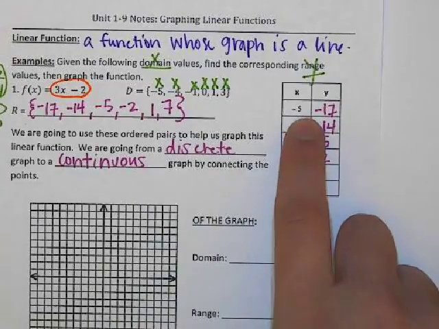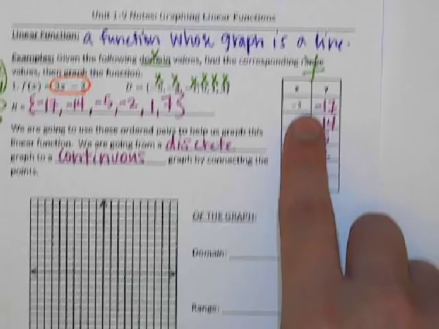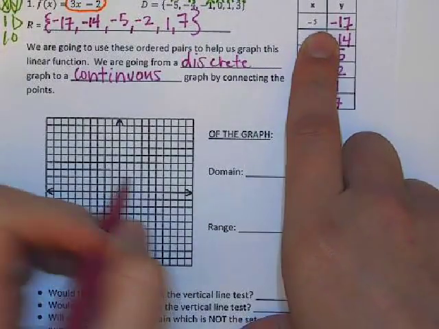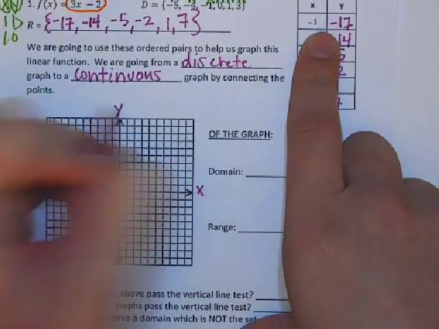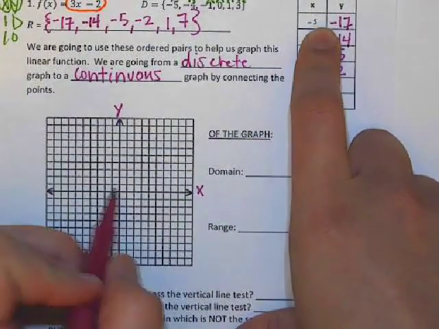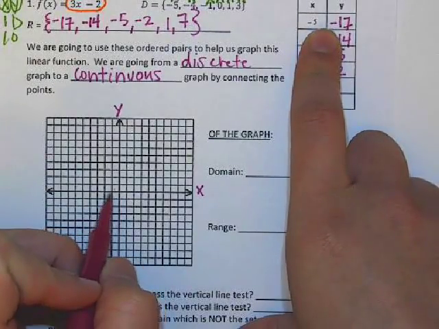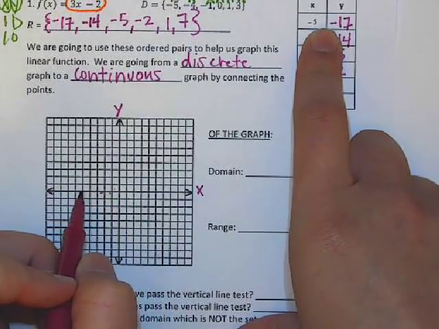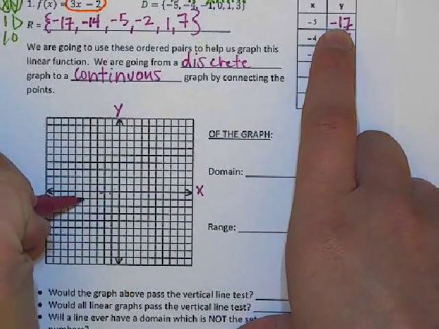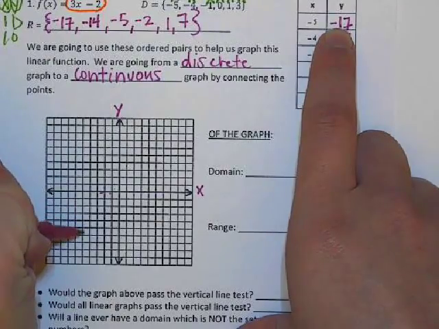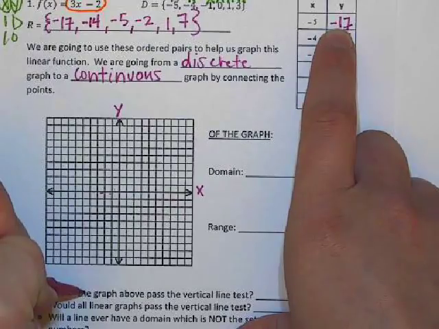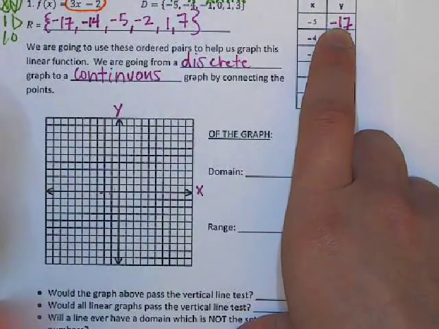Okay, so let's plot these points, all right? All right, here we go. So I'm going to start with negative 5, negative 17. So here's my graph. First, we're going to label our x and our y. Okay, so my first x is negative 5. So I start in the middle. I'm going to go backwards 5: 1, 2, 3, 4, 5. Then my y is negative 17. So I'm going to go down 17: 1, 2, 3, 4, 5, 6, 7, 8, 9, 10. Okay, so it would be somewhere down here. I'm not going to worry about that dot.